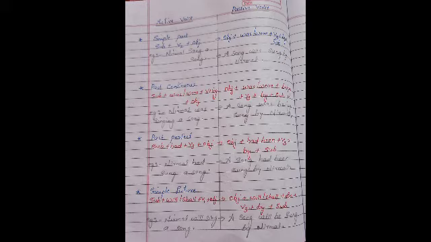Look at the example. Nirmal sang a song. V2 form of sing, sang. Nirmal sang a song and its passive form: a song was sung by Nirmal. Was is always used with the singular subjects and were is always used with the plural subjects in past tense. In which tense? In past tense.